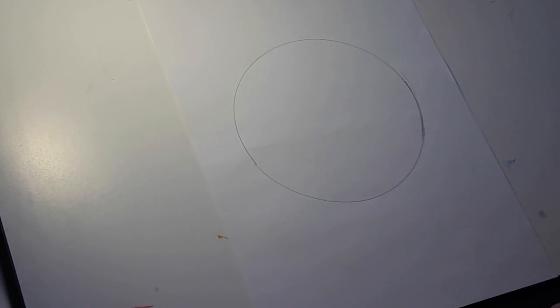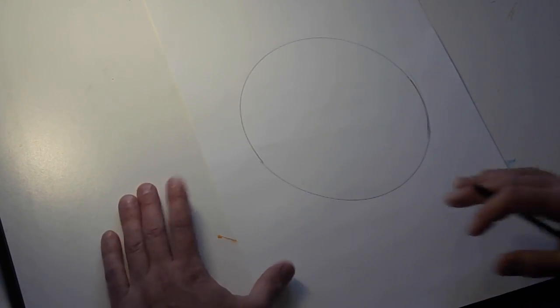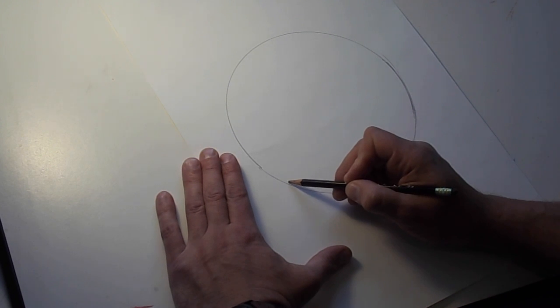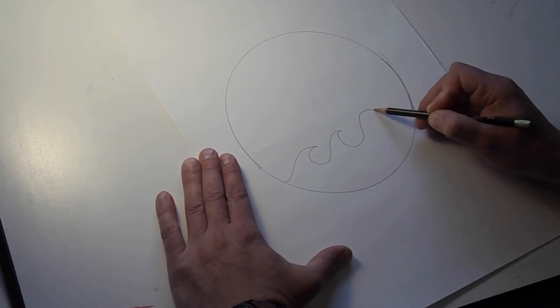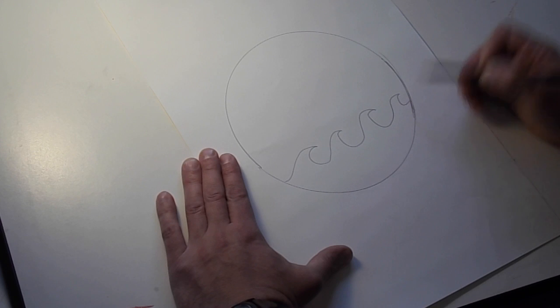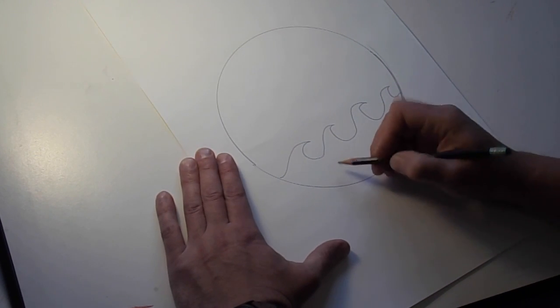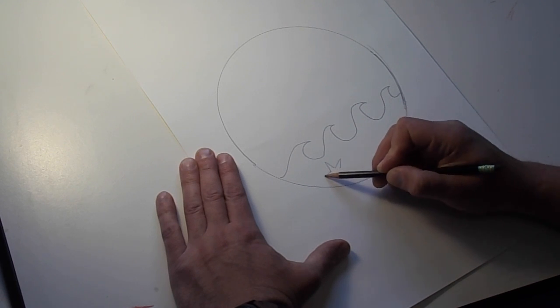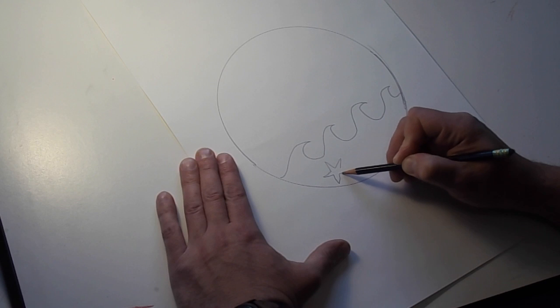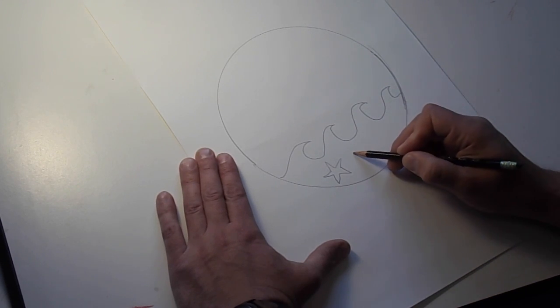There's my circle. So now within that, I want to show these ecosystems. To show an ocean ecosystem, you could show some kind of wave marks, right? And we could put things in there like a starfish. And a happy little fish here. Doesn't have to be too detailed.